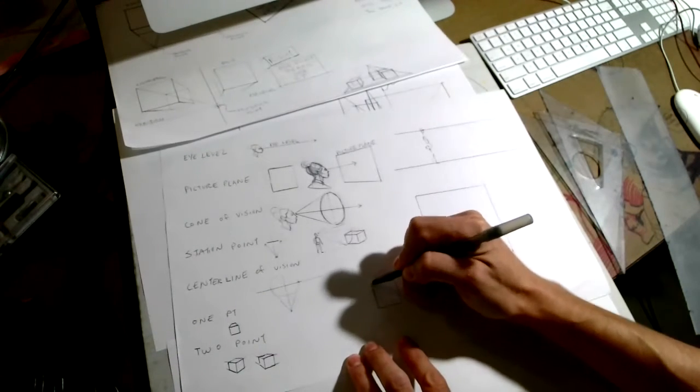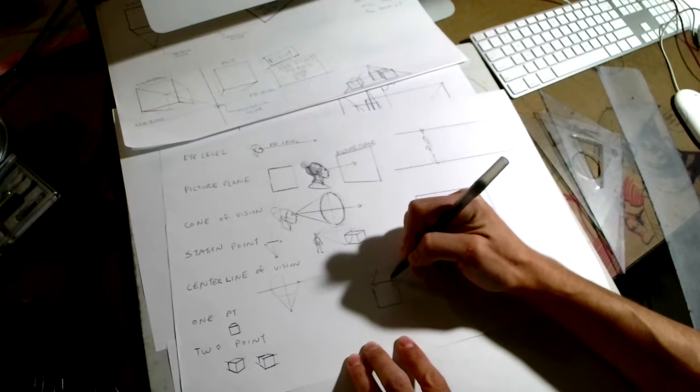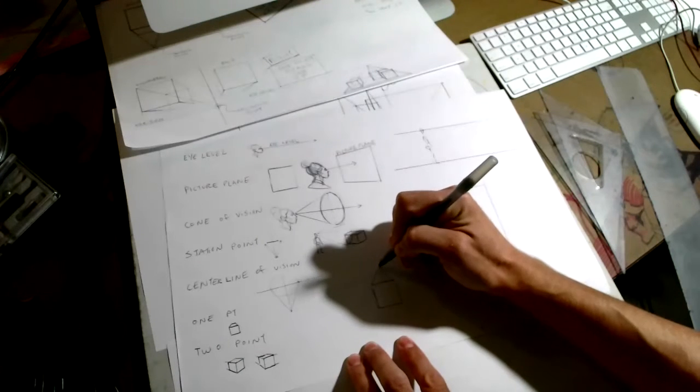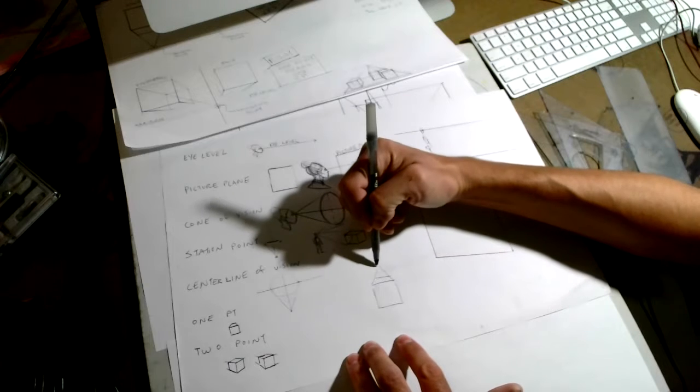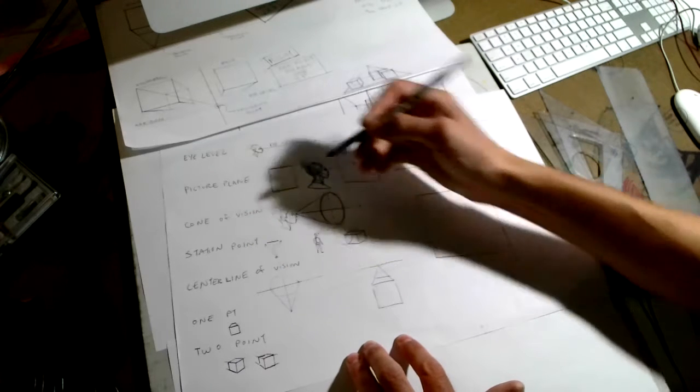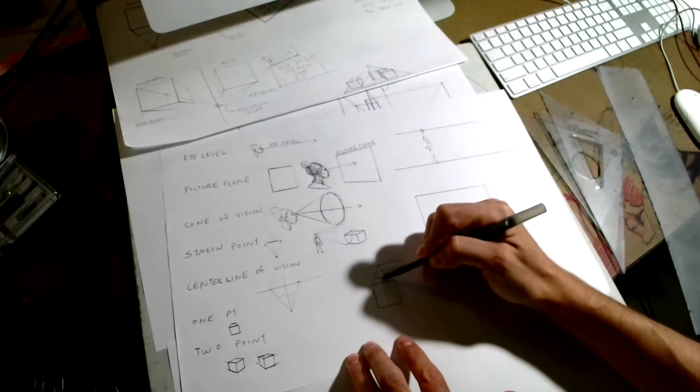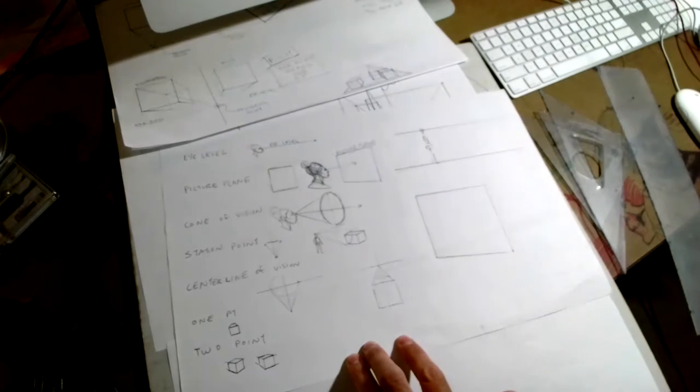Obliques travel back to a singular vanishing point, which is at the crossroads of your center line of vision and your eye level.